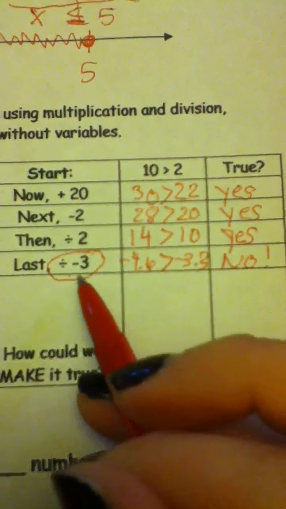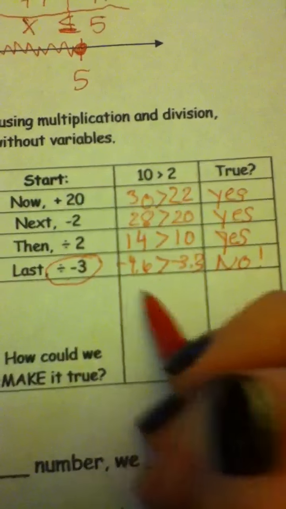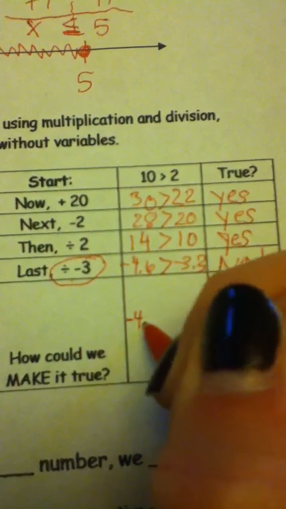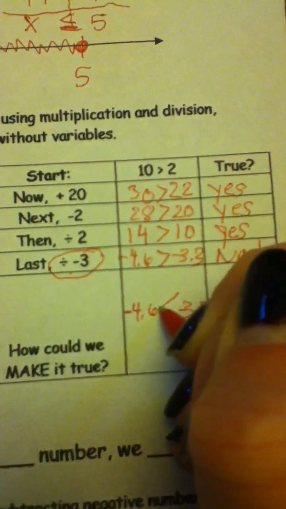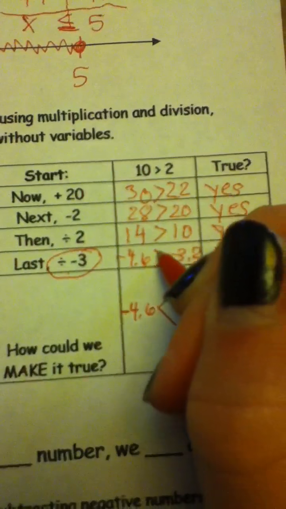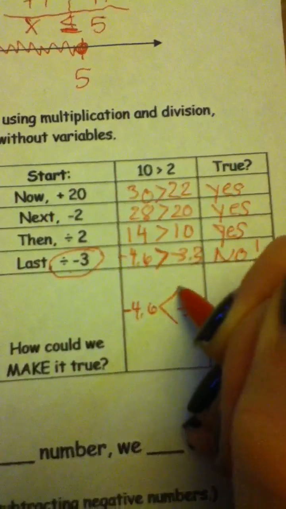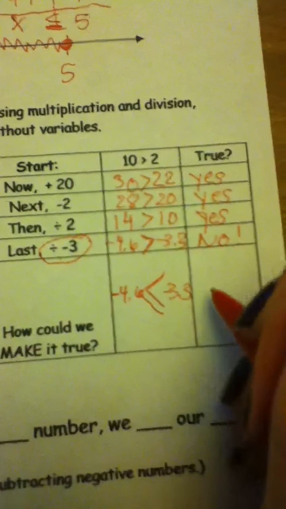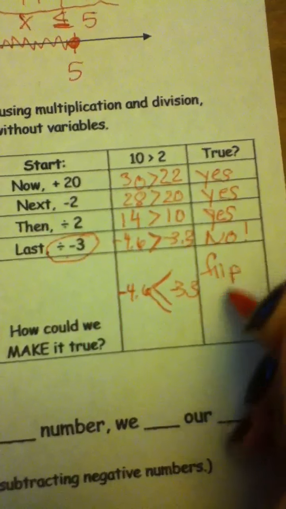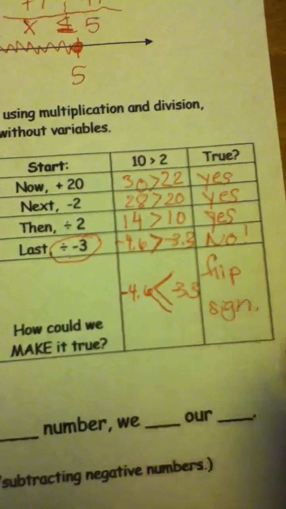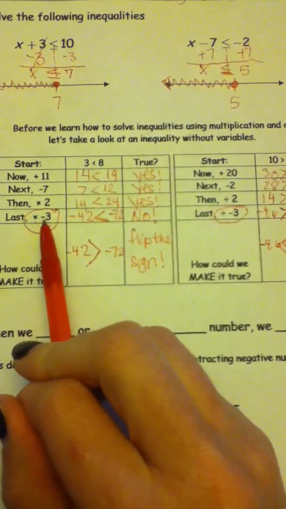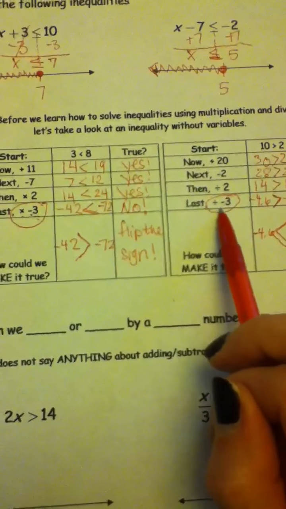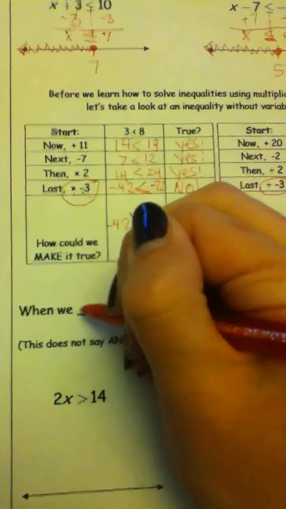Alright. Pesky negative. How could we make this statement true? What's the relationship between negative 4.6 and negative 3.3? Flip your sign. We've got greater, then we put in a less than. Okay, so again, flip sign. So, from those examples, what was the issue? Multiplying by a negative and dividing by a negative. Those are the issues. So, fill in your blanks here.